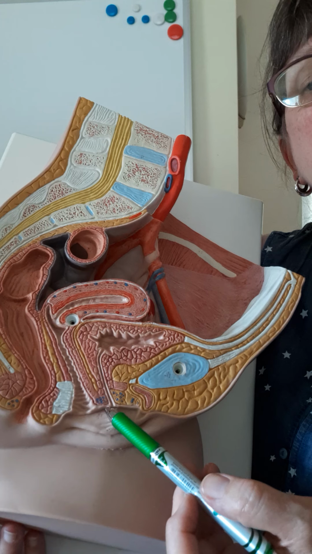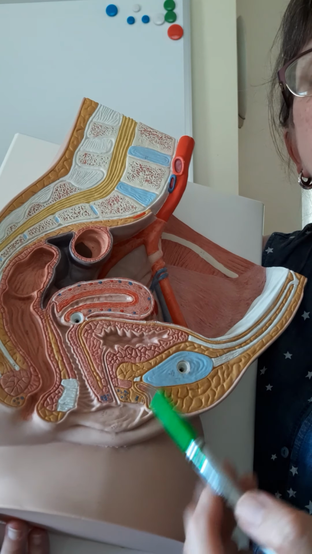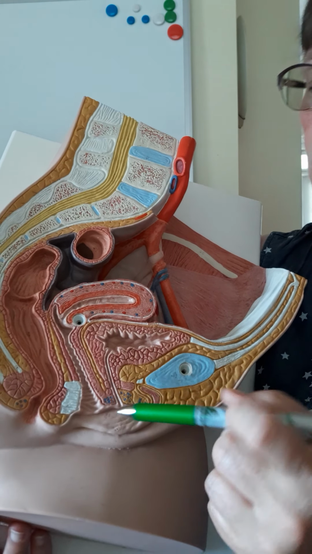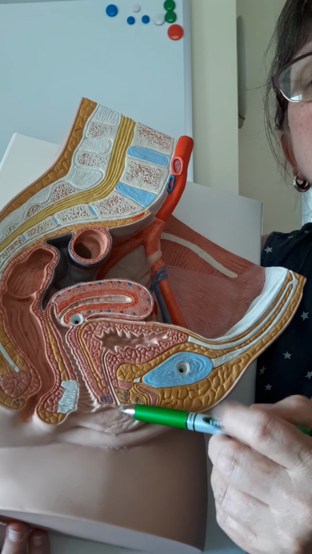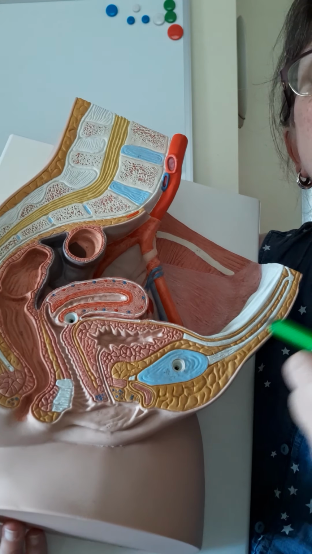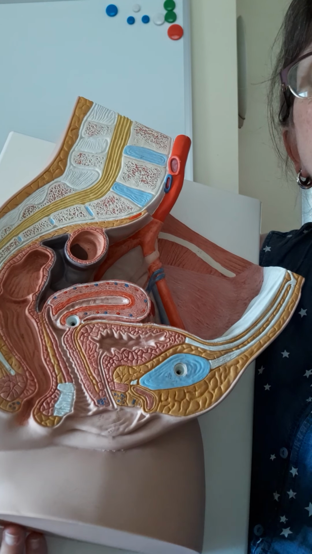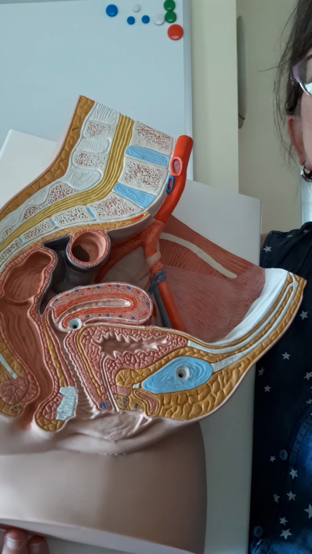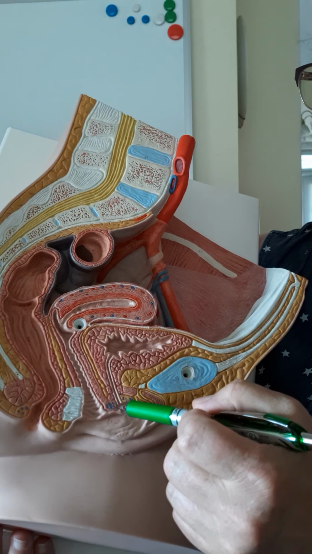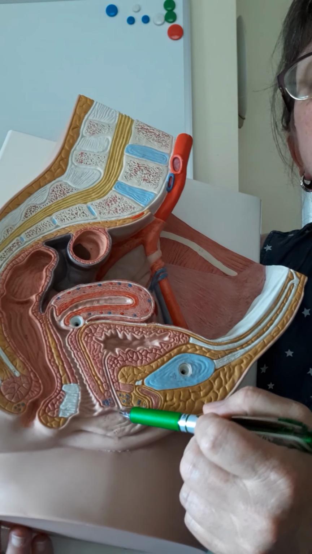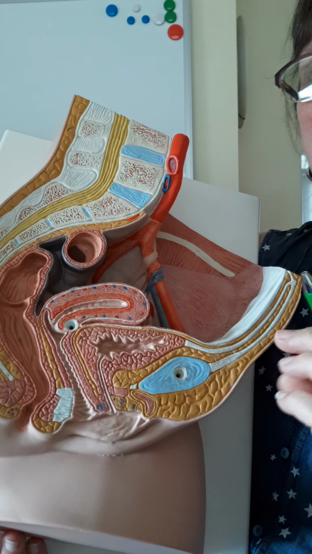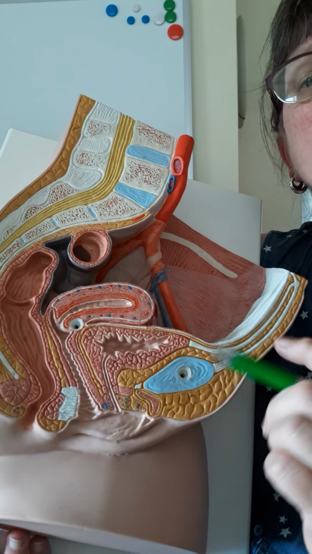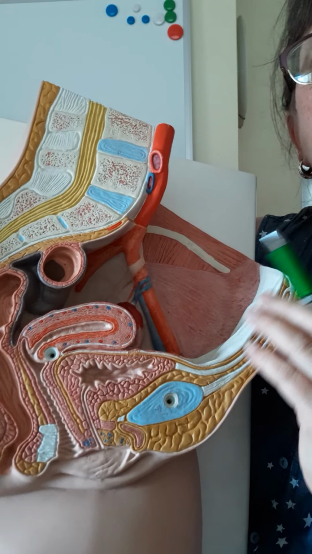There's a lot longer path for a male to get bacteria up into the bladder than for a female. Okay, so if that's something you have a problem with, then it's always suggested that you urinate more frequently, and that flushes the bacteria that may migrate up toward the bladder out, and certainly after sex, you should be making sure that you empty your bladder.